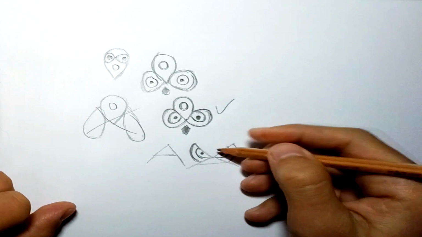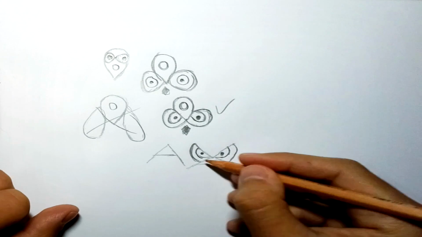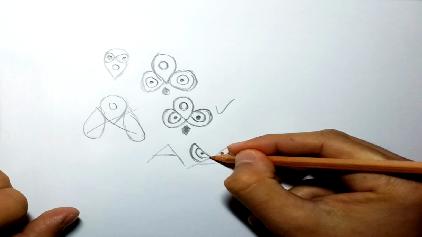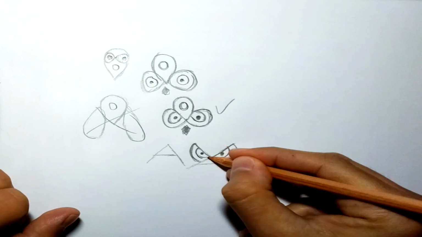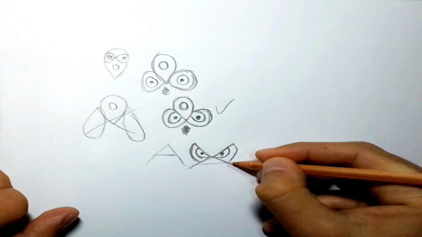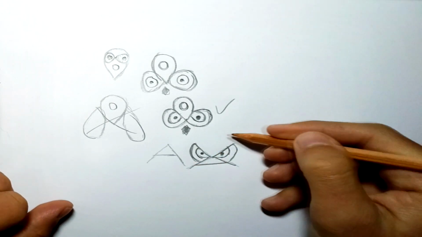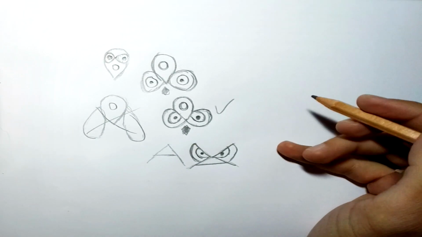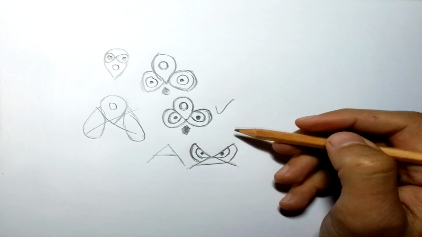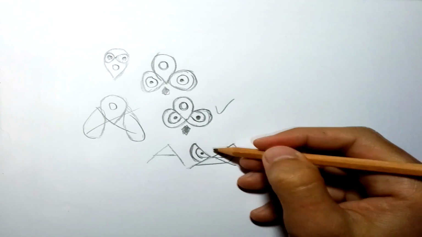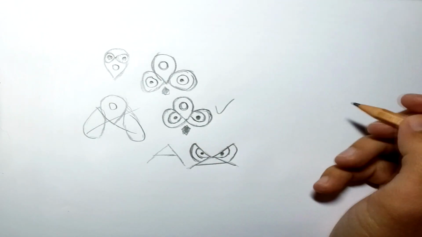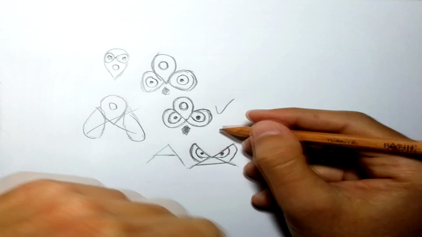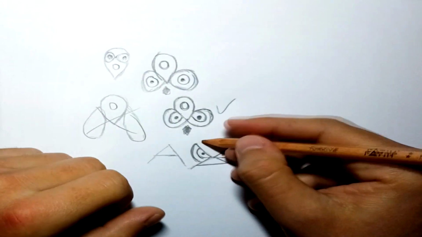Yeah, this could work too, I think. And we can put the location pin in here as well.